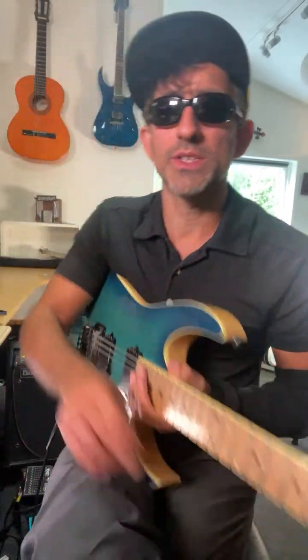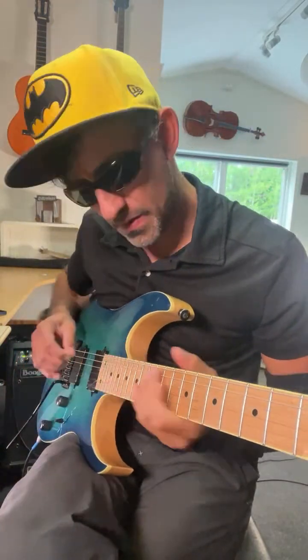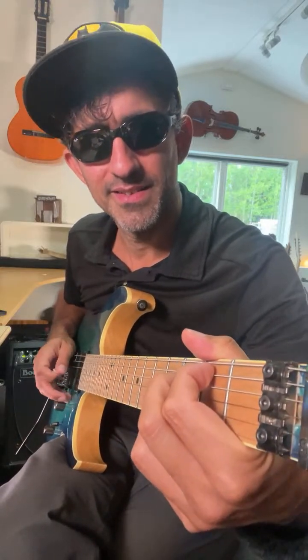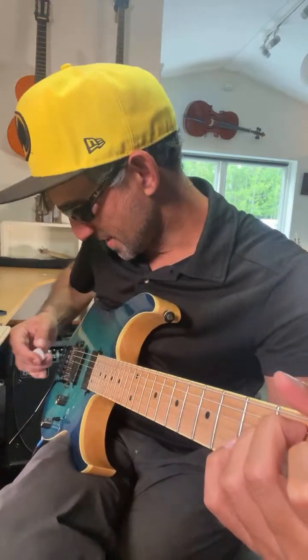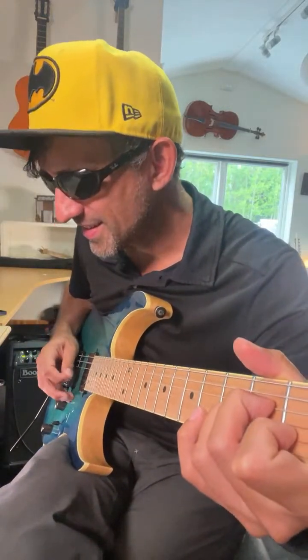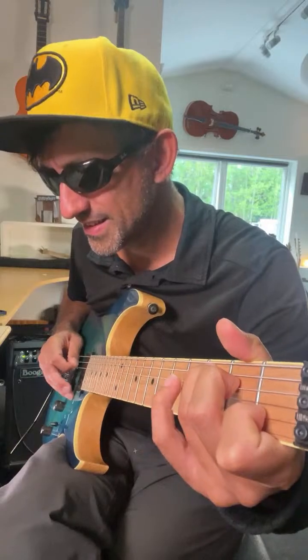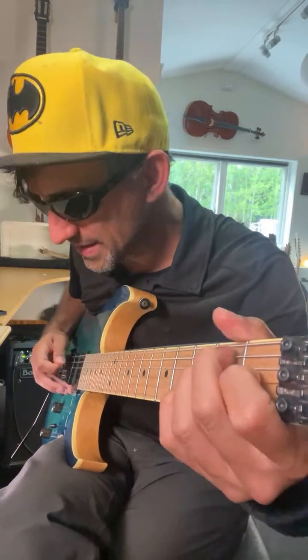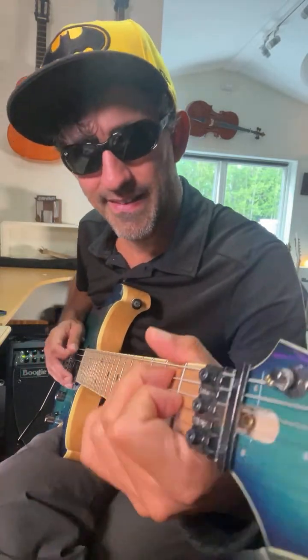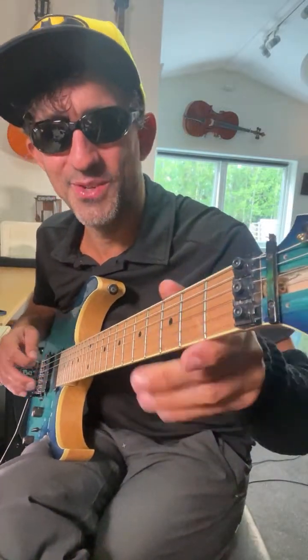Play some open chords. I can just play you the backing stuff. I'm trying to play the loop I recorded just before starting the session.